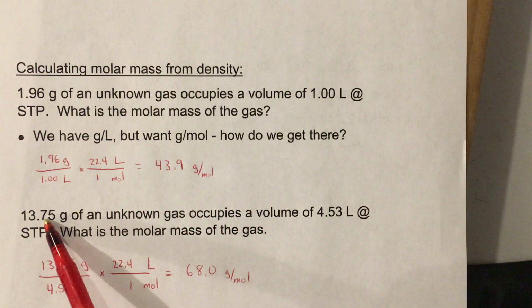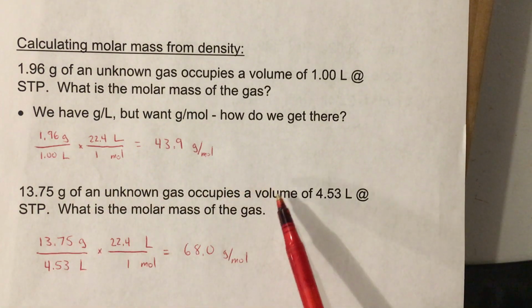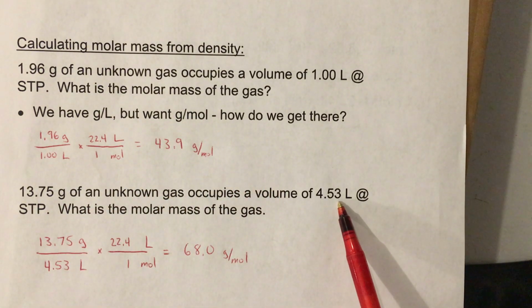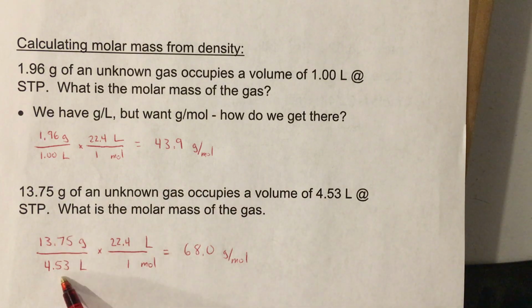Next one down, if you're given 13.75 grams of an unknown gas, that's filling a volume of 4.53 liters. Get to the molar mass the same way, just that we're not putting it over 1 here, we're putting it over the 4.53 liters that the 13.75 grams occupies. And then again, canceling liters to get moles on the bottom, and then just calculating across.